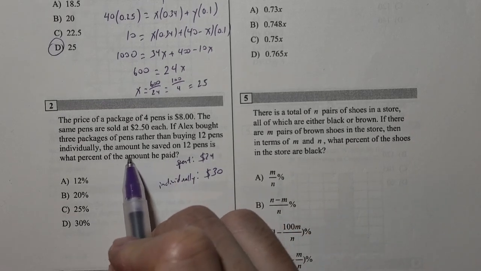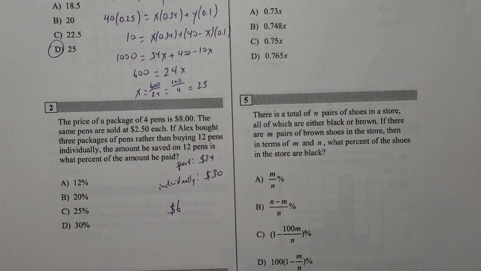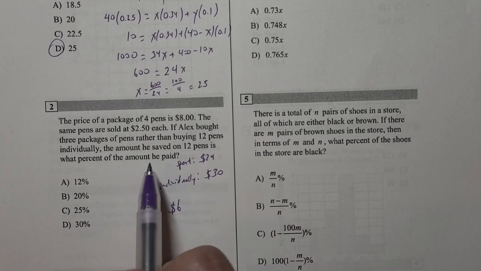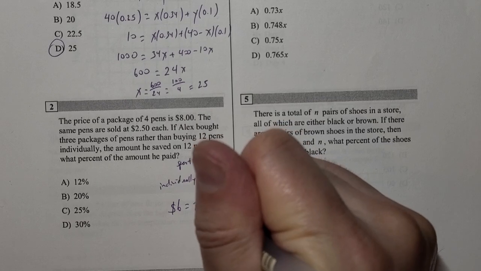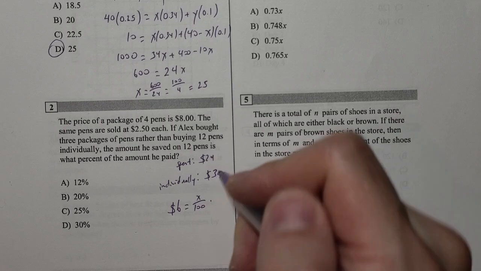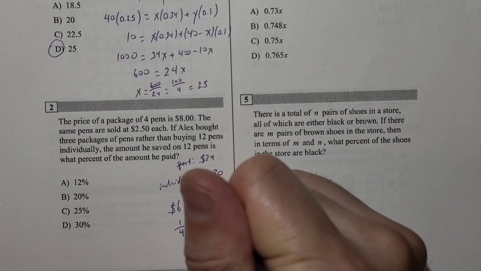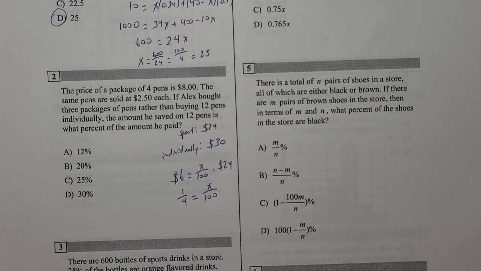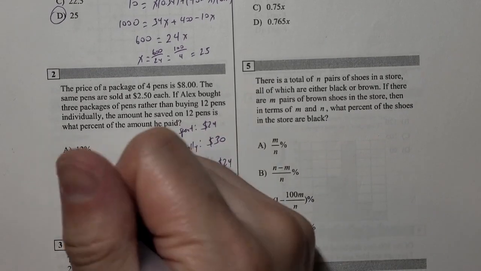So now what does the question ask? The amount he saved on 12 pens, so what's the amount he saved? He saved $6. Is what percent of the amount that he paid? So if we translate that to an equation, the $6 is what percent, that's X over 100, of the amount he paid, $24. Okay, so 1/4 is X over 100. So X is 25, so 25%. Answer C.